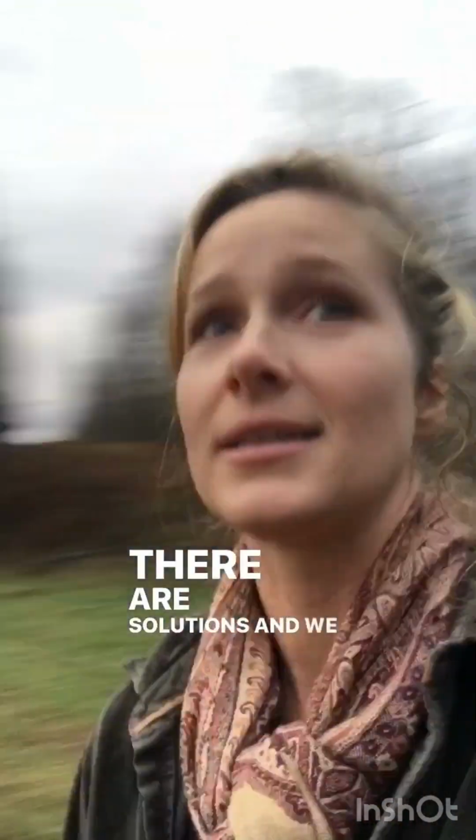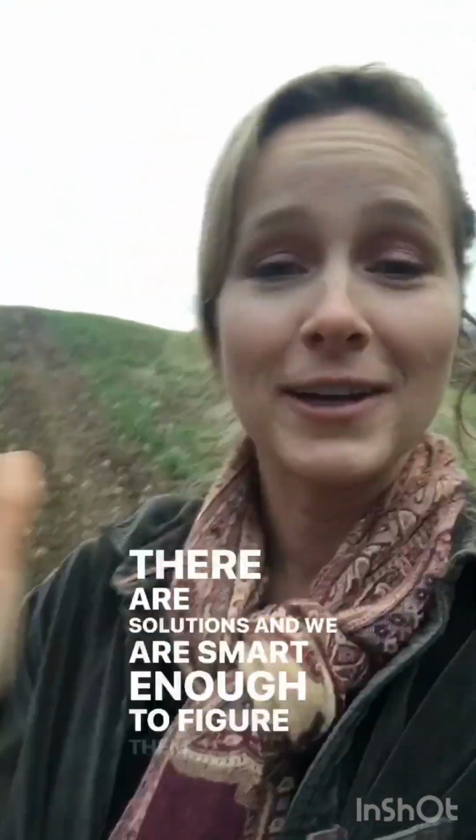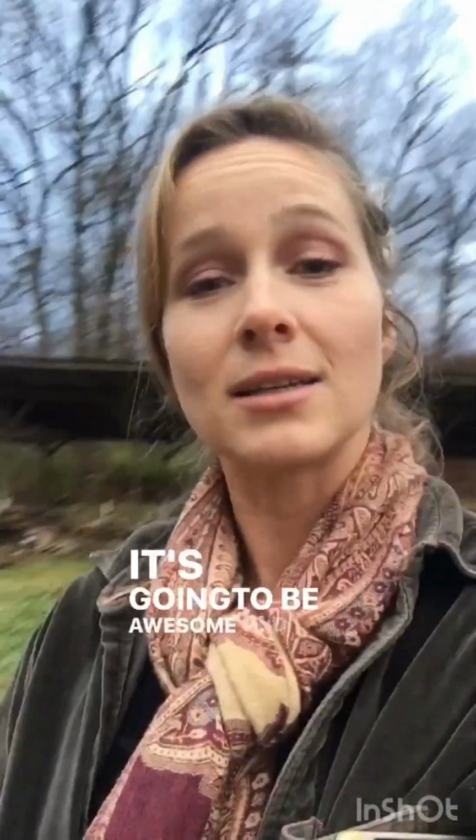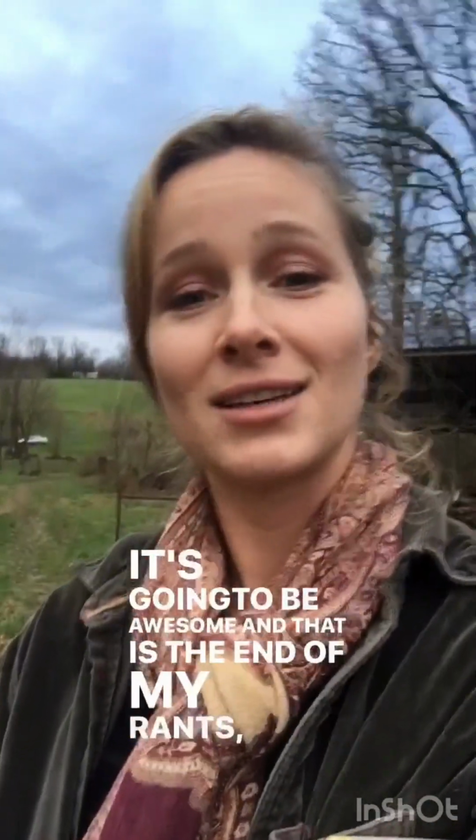That's red tide. There are solutions, and we are smart enough to figure them out and to apply them and be in harmony with the earth, and it's going to be awesome. And that is the end of my rant. Okay.